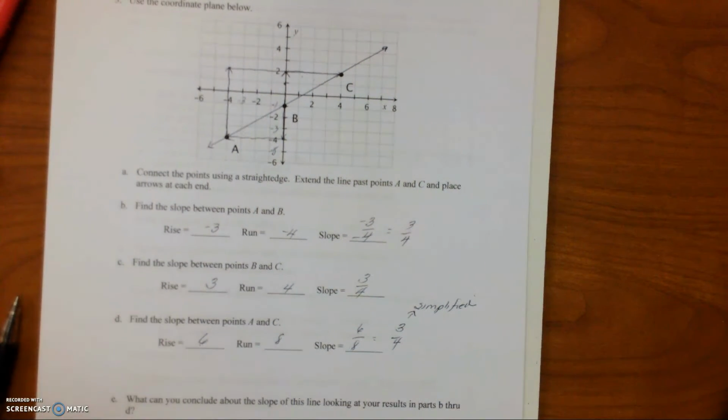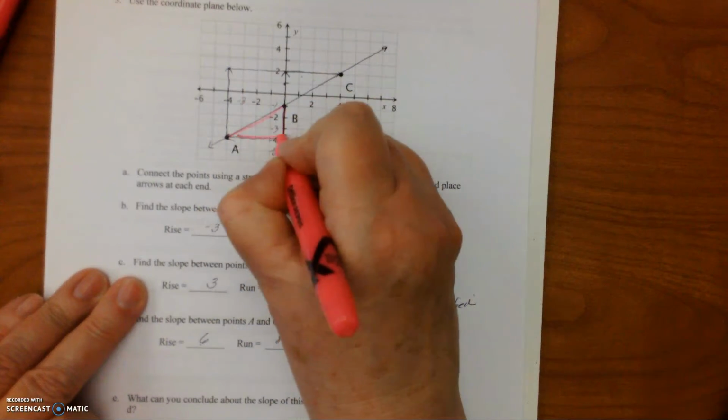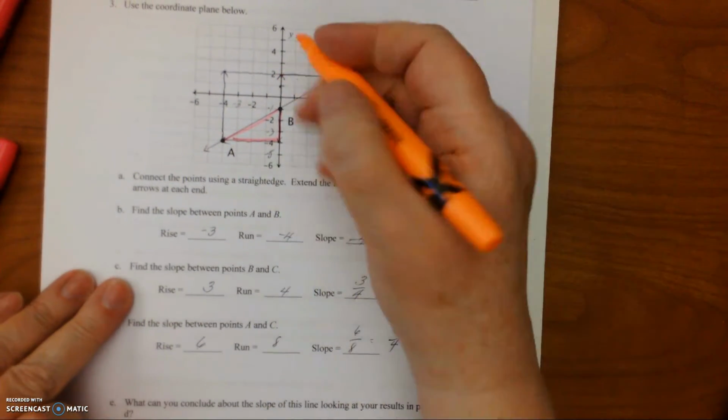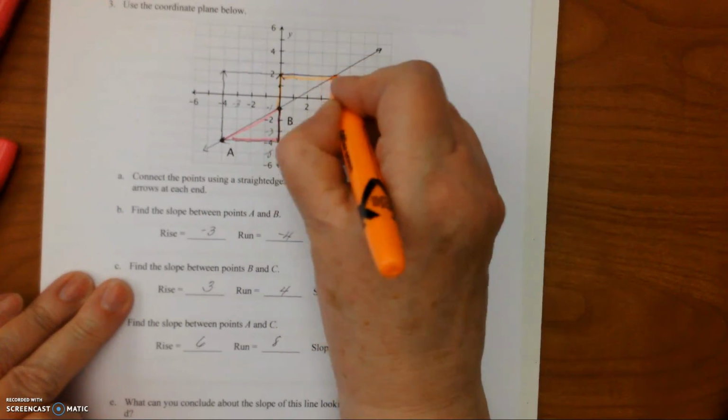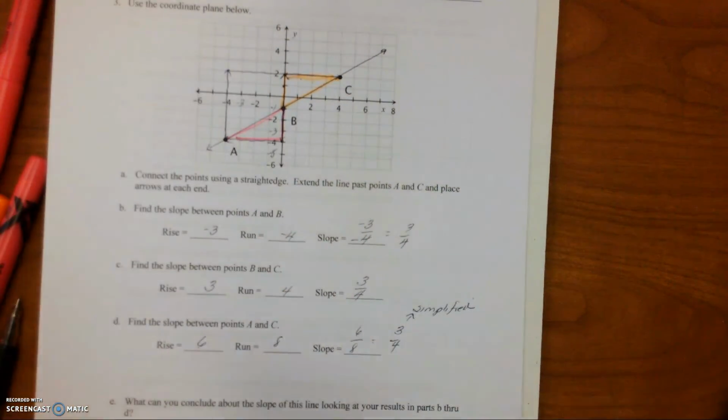Okay? So here we had the first one, then the next one, just so you can see it, and then the last one.